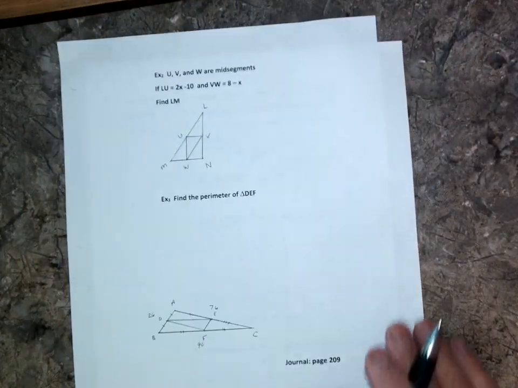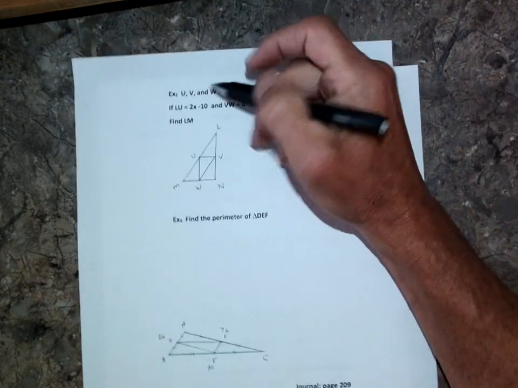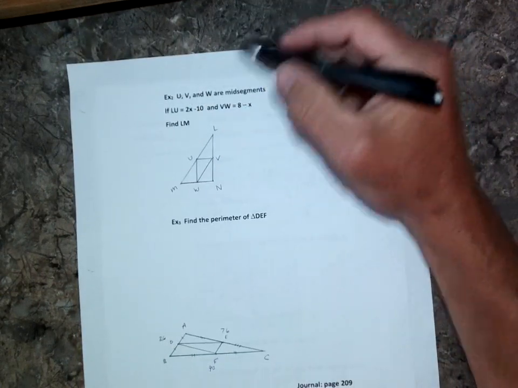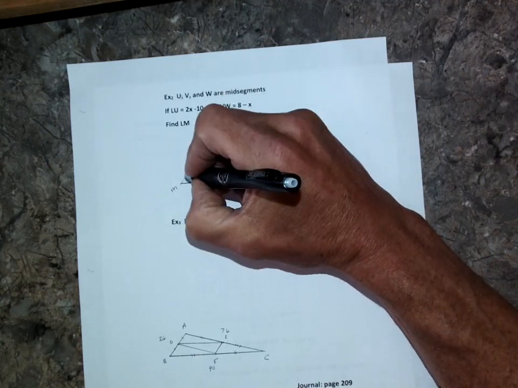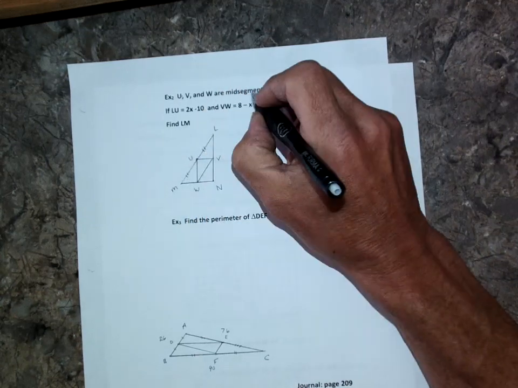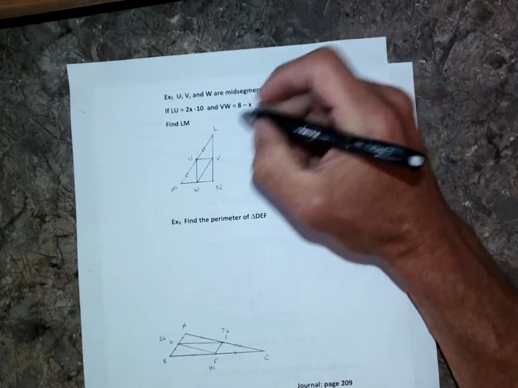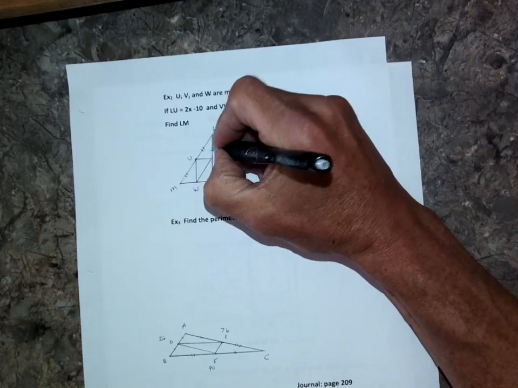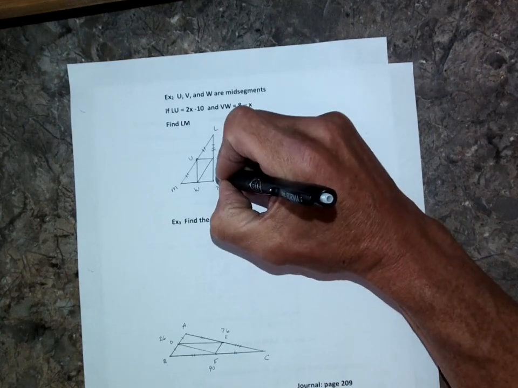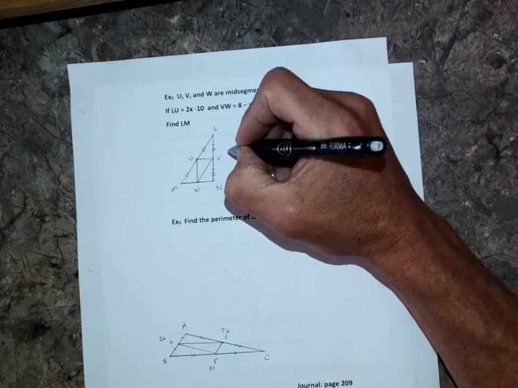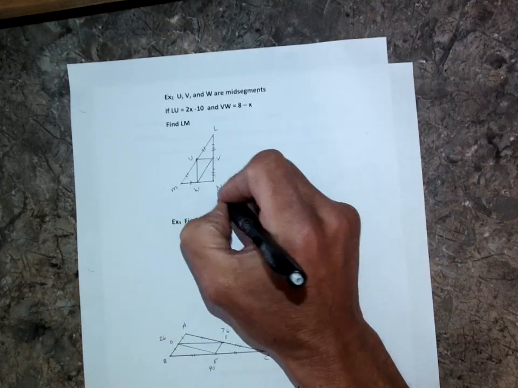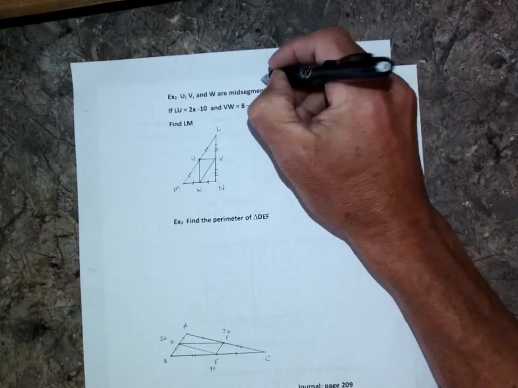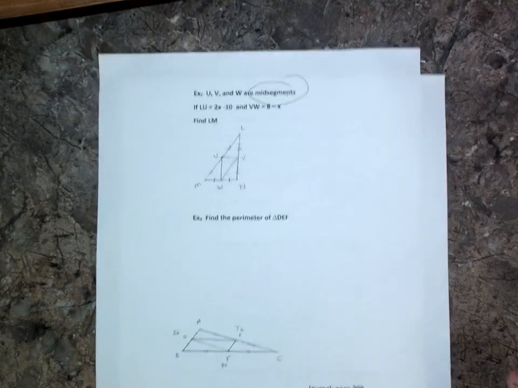Alright, so turn the page. Alright, here we go. So U, V, and W are mid-segments, okay? That's a mid-segment, and I know that side is equal to that side because it's a mid-segment. I know that this side here, LV, is equal to VN, and I know that this side, MW, is equal to WN because they're mid-segments. Mid-segments means midpoint, right in the middle.